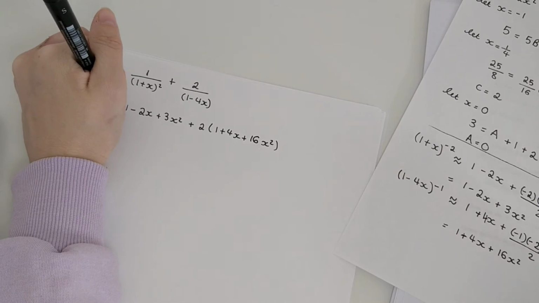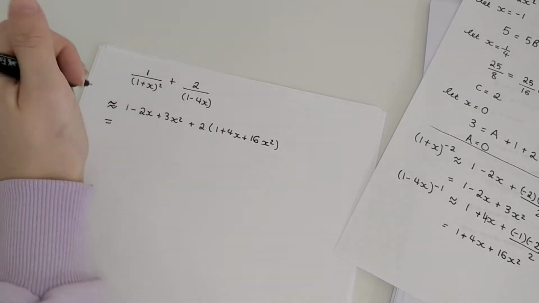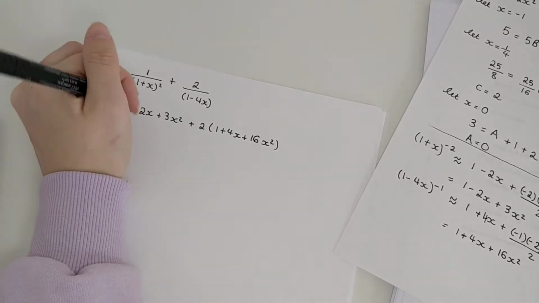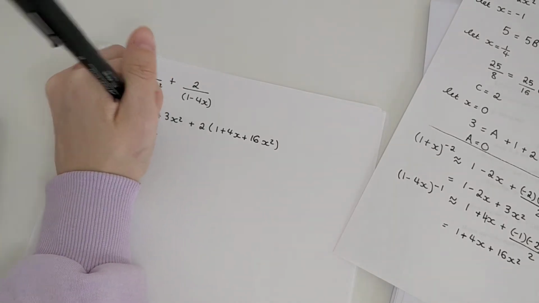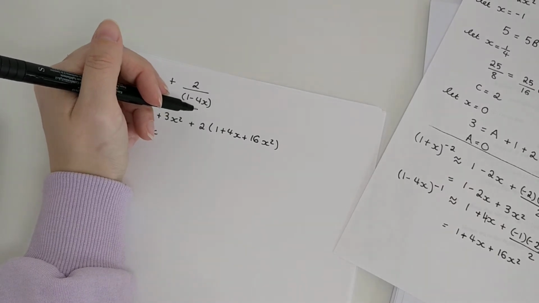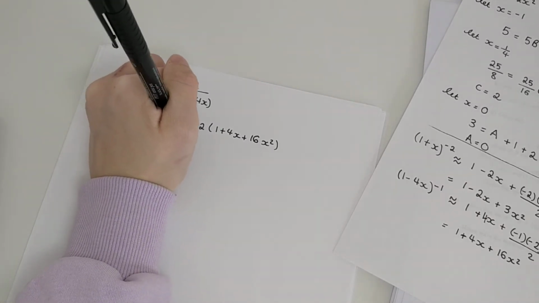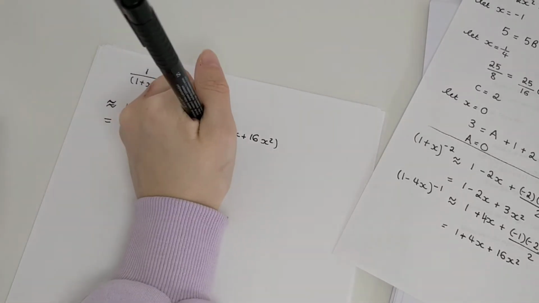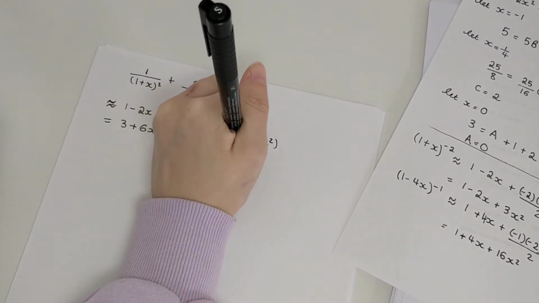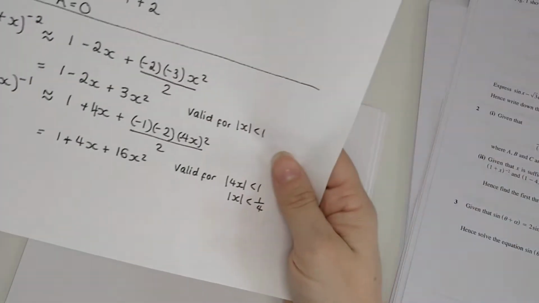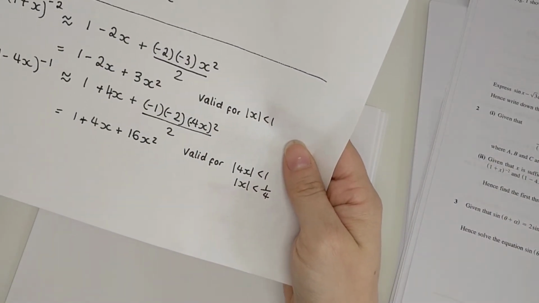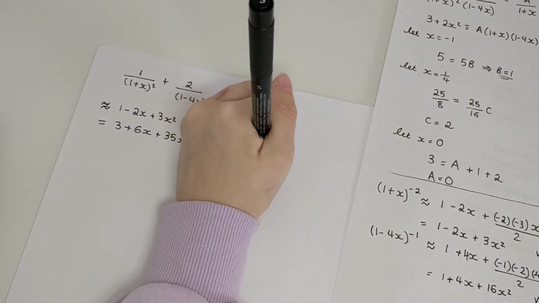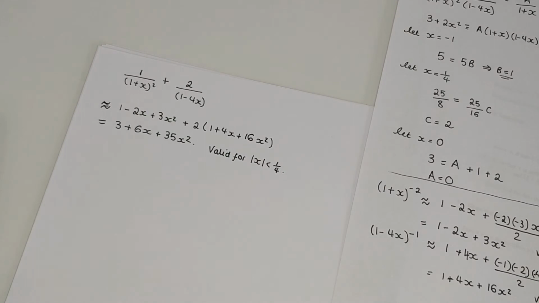Wait, this should say approximately equal to. Okay, so 1 plus 2 is 3, minus 2 plus 8 is 6. 3 plus 32x squared. Valid for, I have two here, I have this one and this one, so I have to go with the strictest one, which is that. Cool.